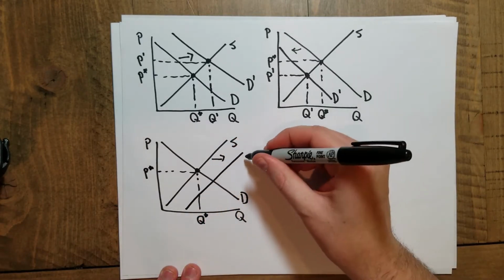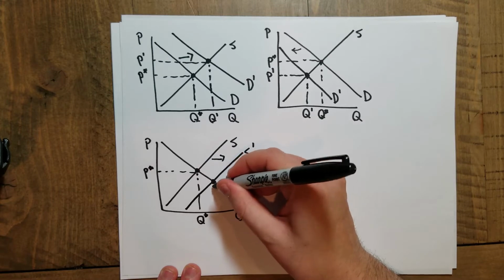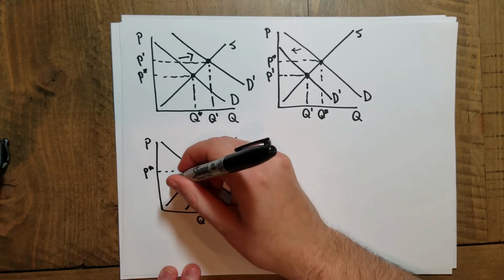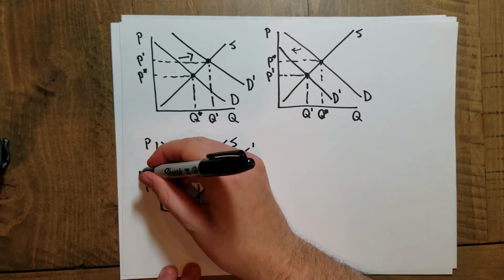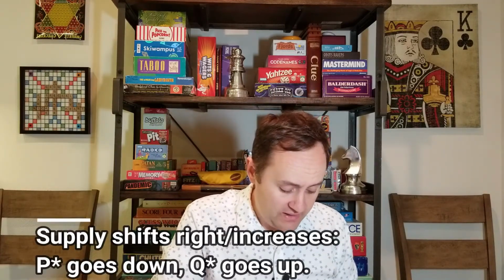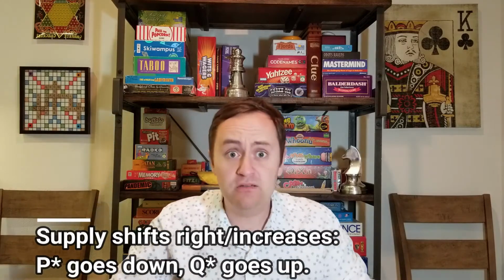We're going to draw our new supply curve, S prime. And we'll get our new equilibrium price and quantity, yet again, where supply and demand cross, P prime, Q prime. Now what happened here? So this time, you can see that the equilibrium price went down, and the equilibrium quantity went up. So with demand, when demand shifted around, price and quantity tended to move in the same direction. When supply moves around, price and quantity tend to move in different directions.